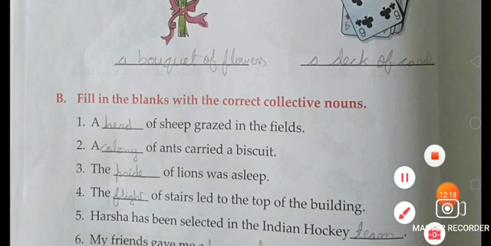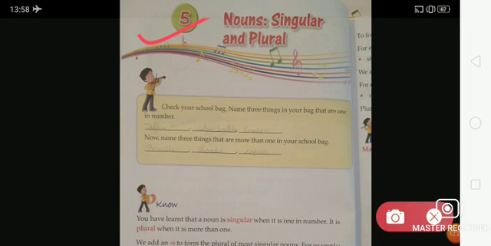Now we are moving to the next chapter, that is related to nouns, singular and plural. Okay, so you all take out chapter number 5, nouns, singular and plural. So students, check your school bags. Name 3 things in your bag that are 1 in number. Here we are going to learn about the singular and plural form of nouns. There are many things in our bag, so you must write only 3 things. First is tiffin, water bottle, eraser, pencils, book, copy. You have to write down here.